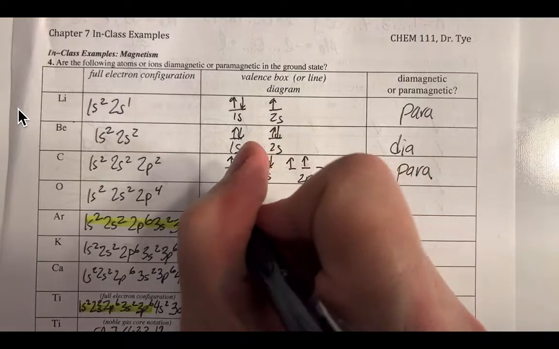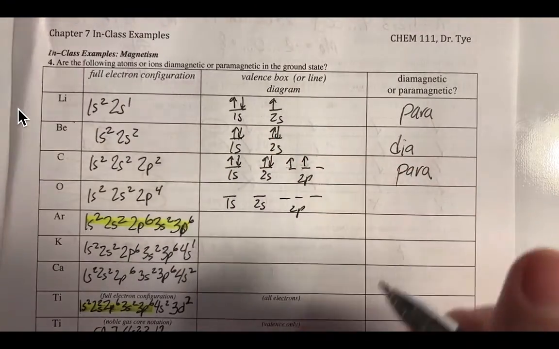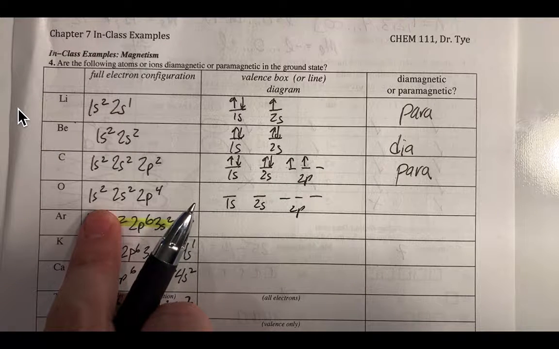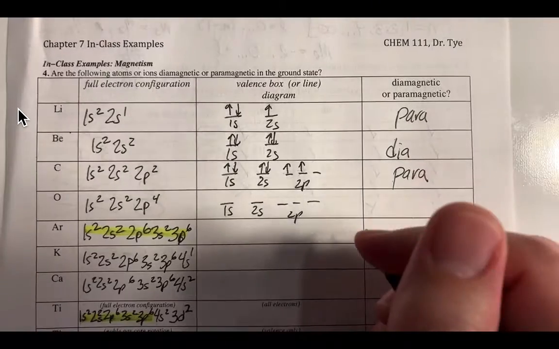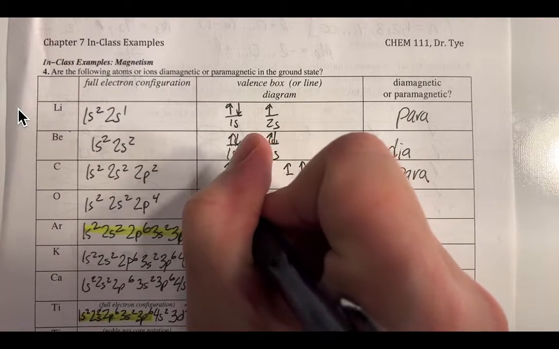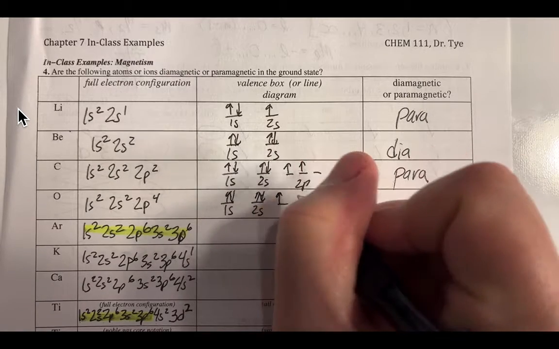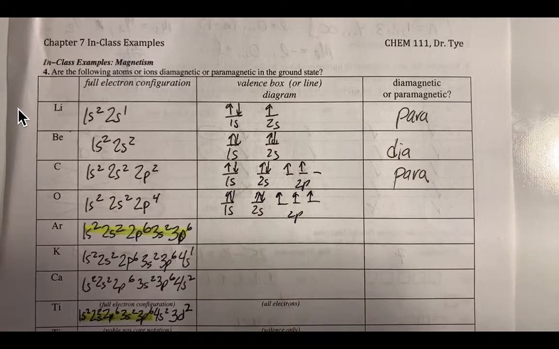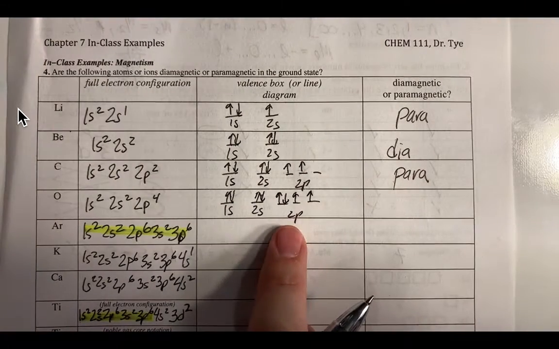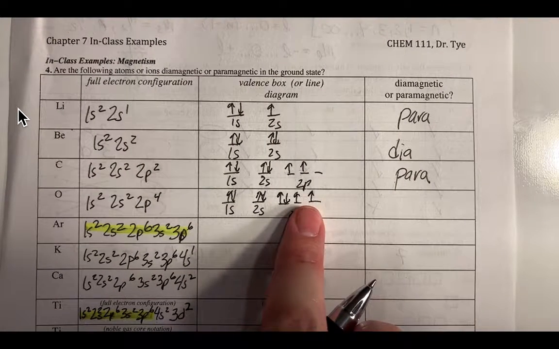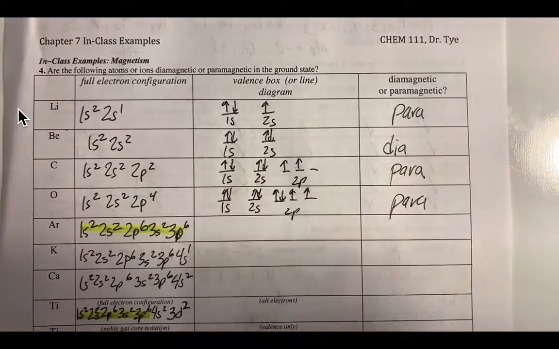All right, oxygen. Again, we do not know until we've sketched the boxes because it has an even number, so maybe they're all paired. But let's see what it does. 1, 2, 3, 4, 5, 6, 7. Okay, we got 7. That means we have 1 more electron to assign, 8. Well, we also, for this one, have 2 unpaired electrons, those 2 up electrons, so this one's also paramagnetic.